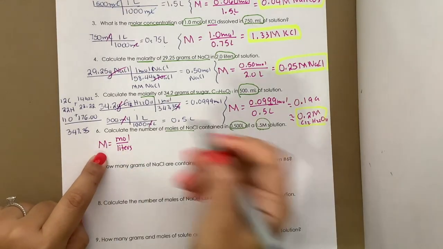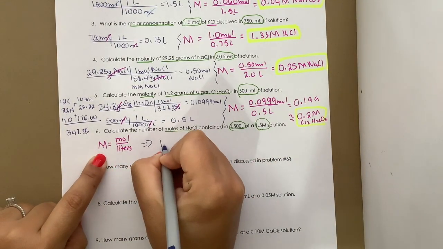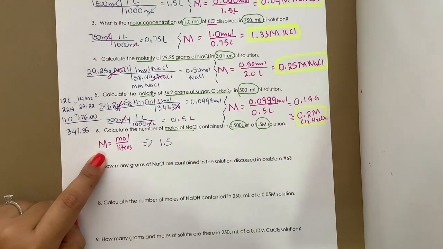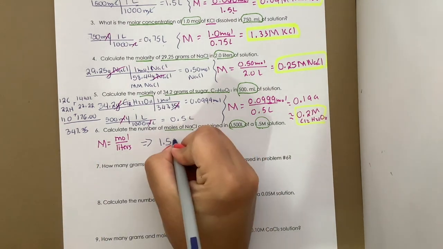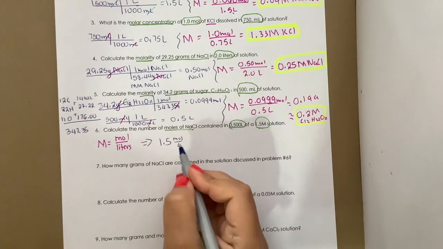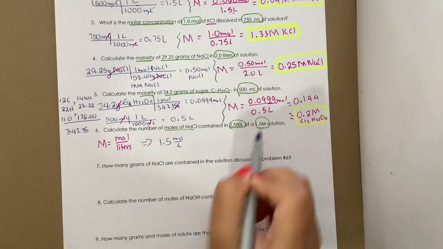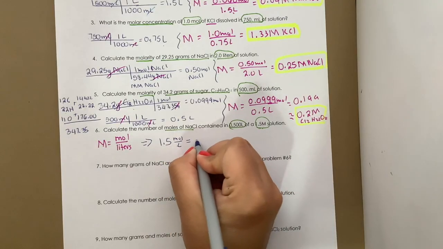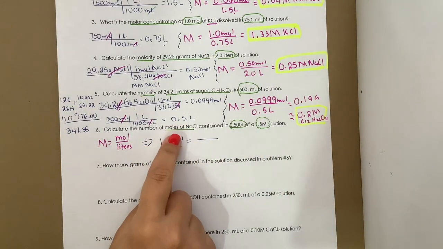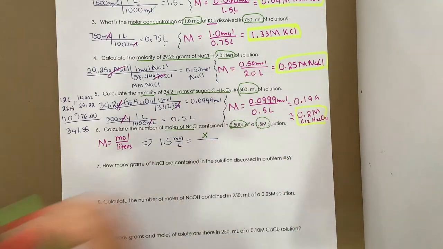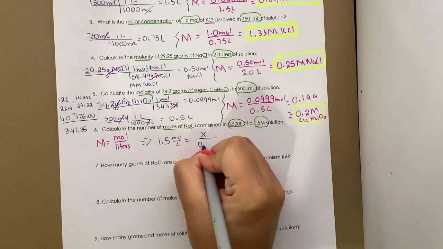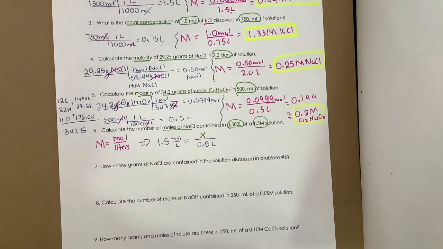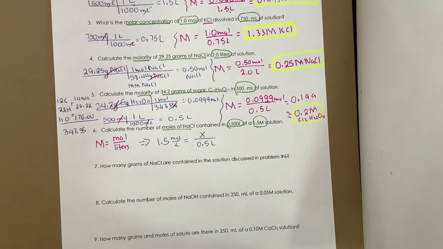So big M is 1.5. Now instead of writing big M for molarity, I'm going to write its units. So I'm going to write moles over liter. Remember that moles over liter is the same thing as saying a big M, okay? Equals mole, which is what the question is asking us for. So I'm going to write a big X on top of mole. And in the bottom we'll put liter, which was given to us, 0.5 liters, okay? So now what I gotta do is use algebra to solve for X.